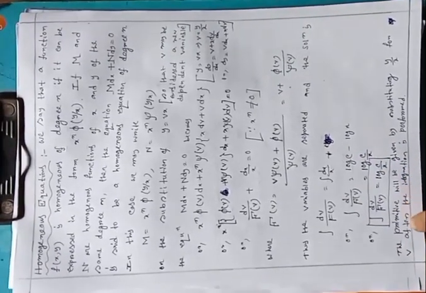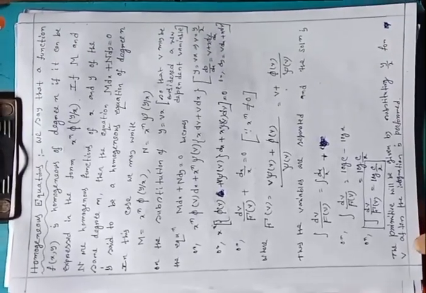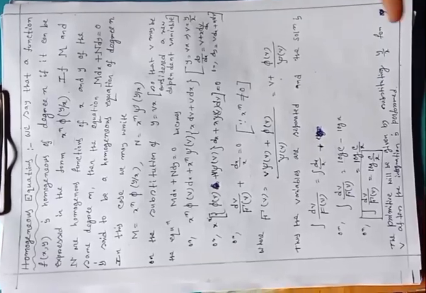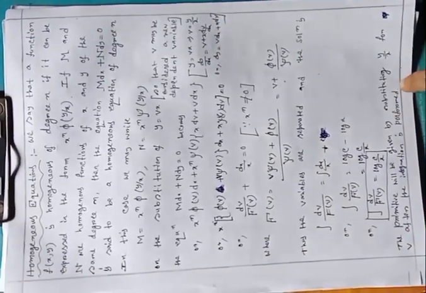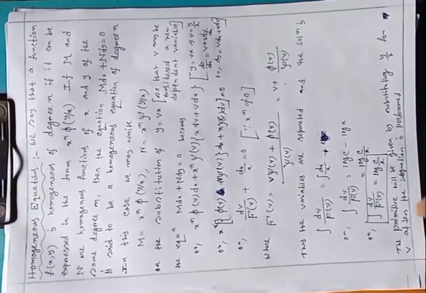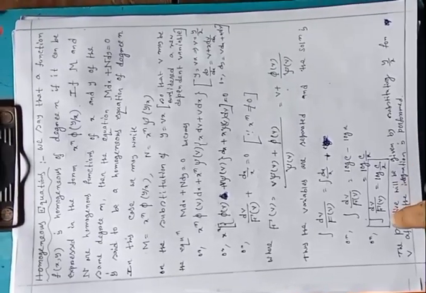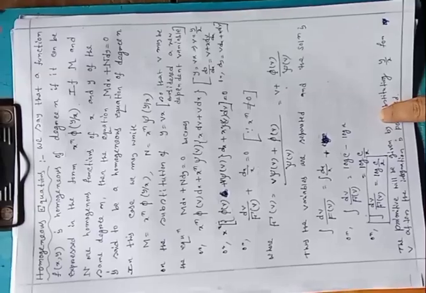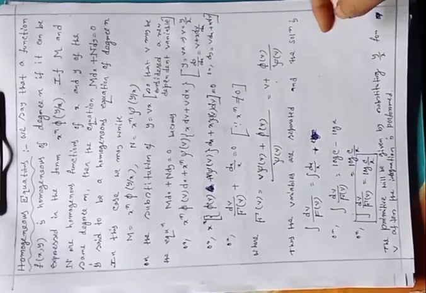Now the primitive will be given by substituting y by x for v after the entire integration is performed. So whenever we are solving any homogeneous equation, we will substitute v is equal to y by x at last. After the entire integration is performed, we will substitute v is equal to y by x and we will get our required solution. So that is the form of homogeneous equations.